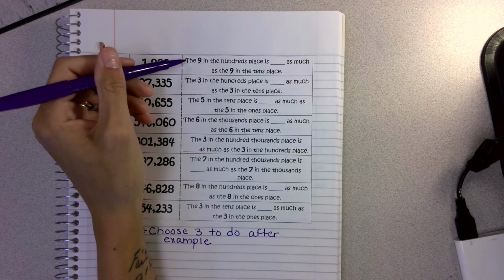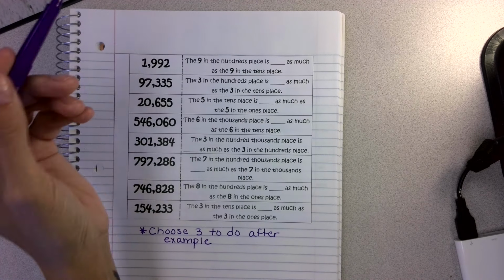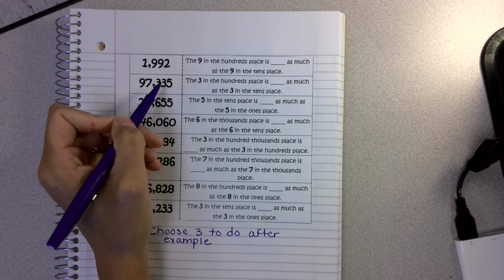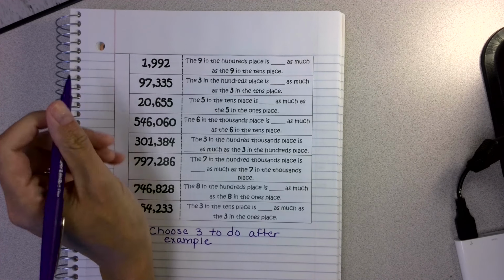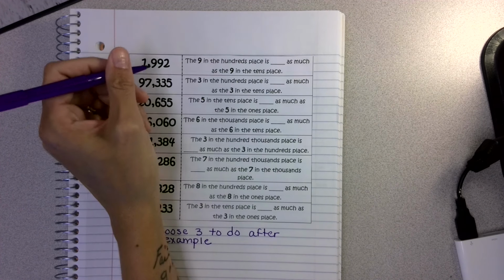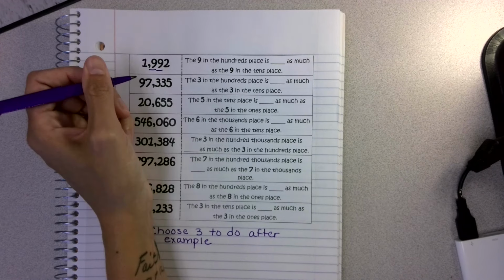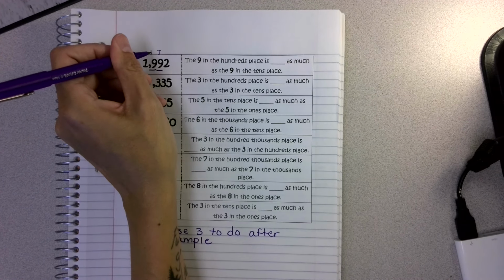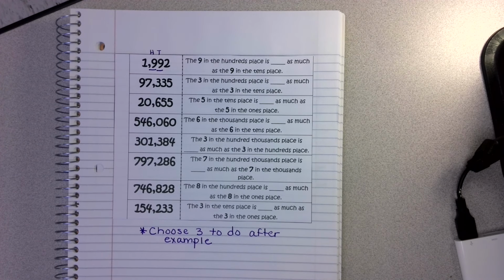So I have the 9, well, wait, let's start back up. My number that I have is 1,992. Okay? They are focusing on these 9s. So this 9 is in my tens. This 9 is in my hundreds.